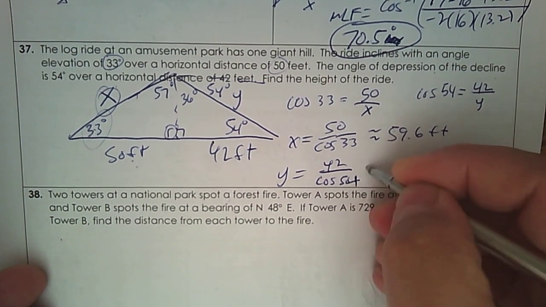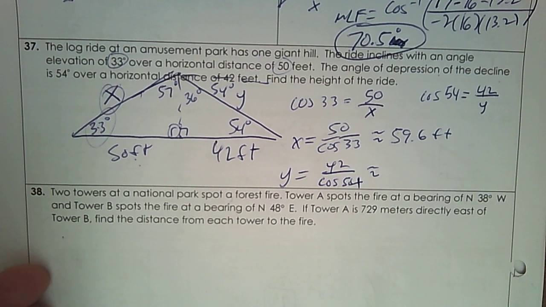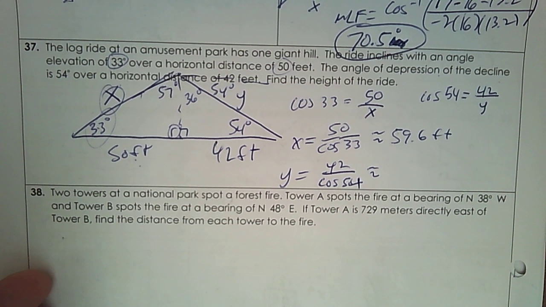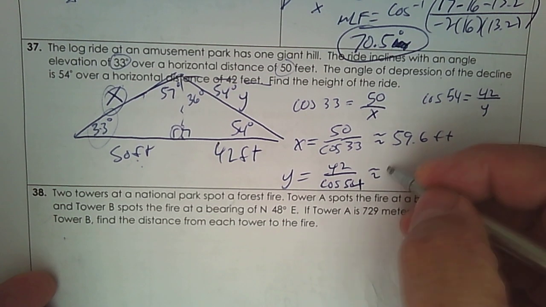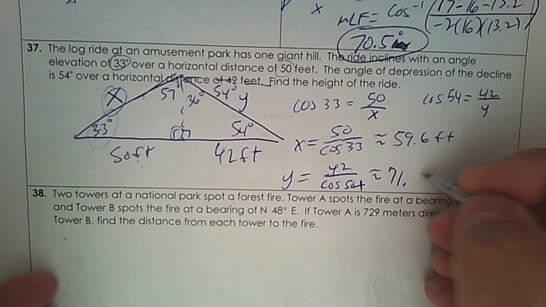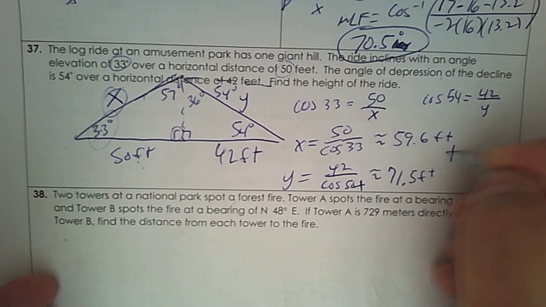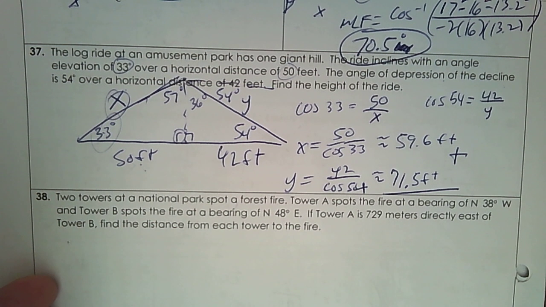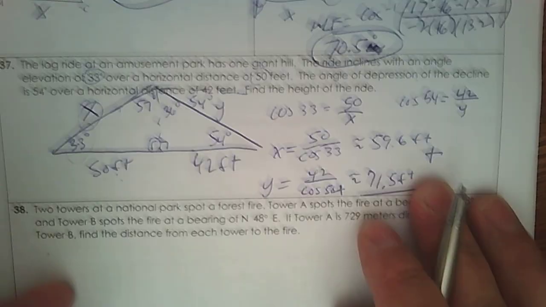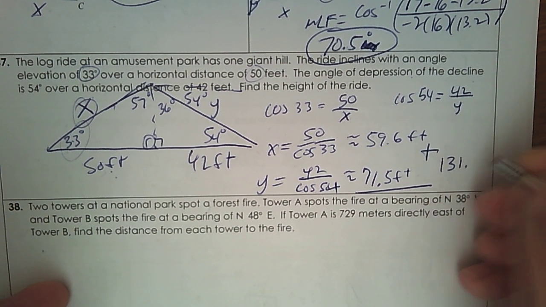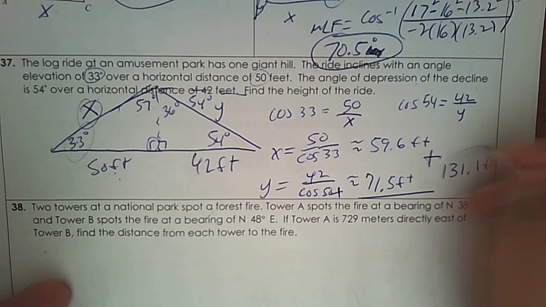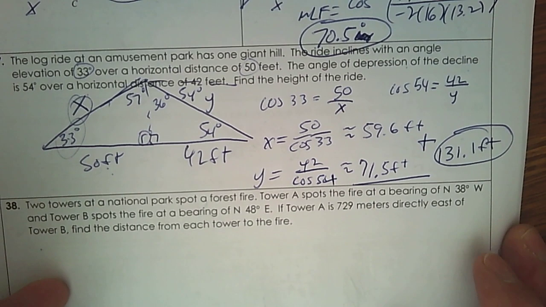That's 71.5 if I round it correctly. And then add those two up. And the total length of the ride is 131.1 feet. And you have your answer.